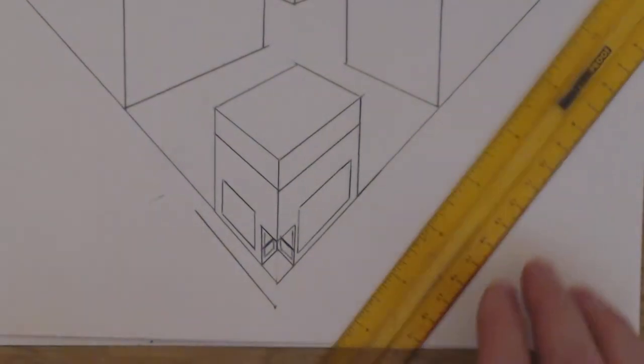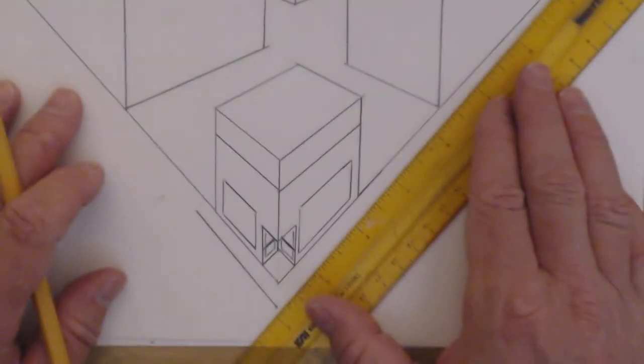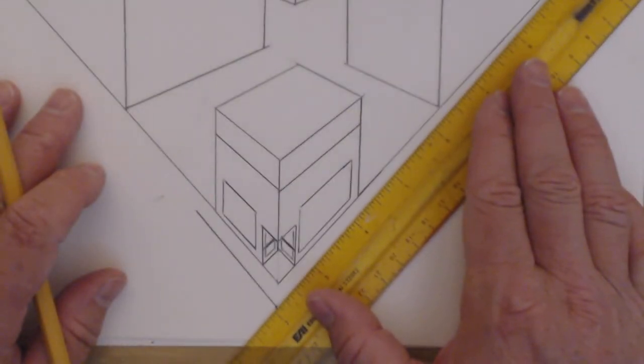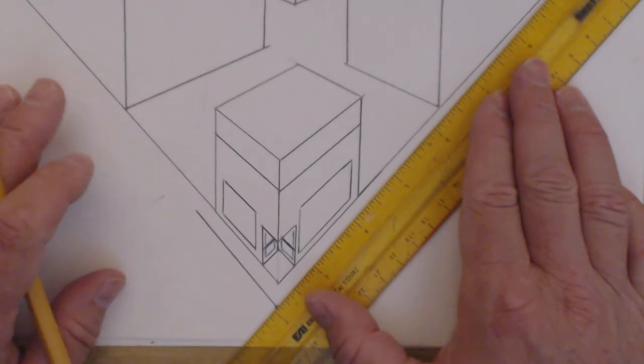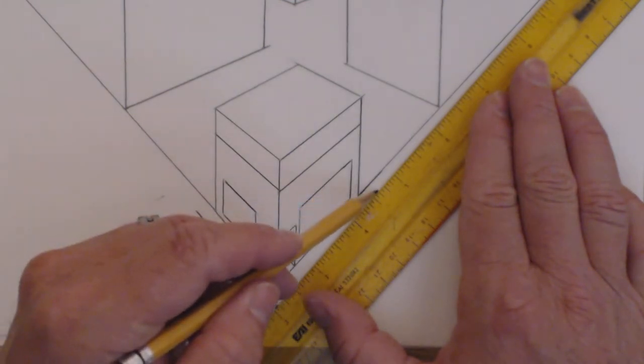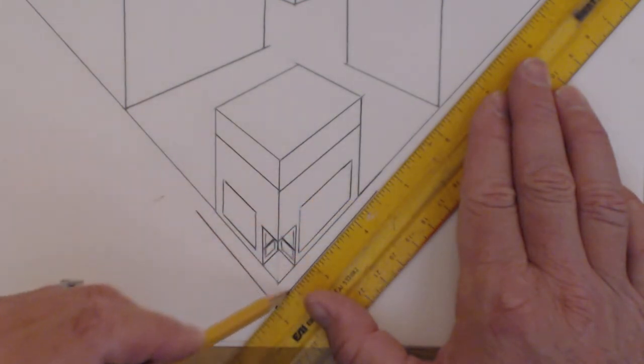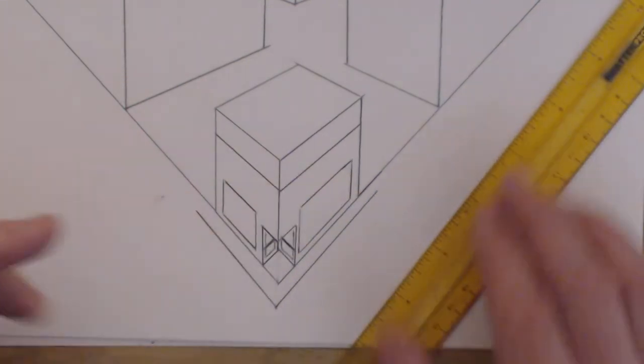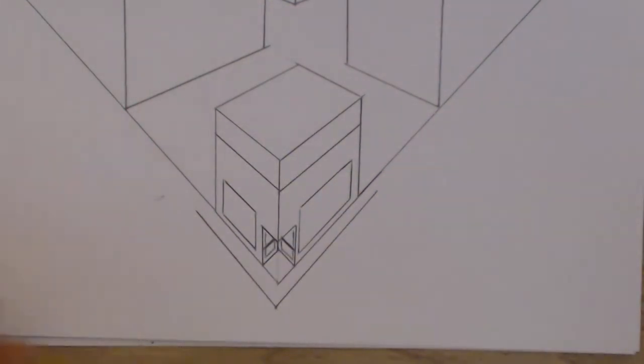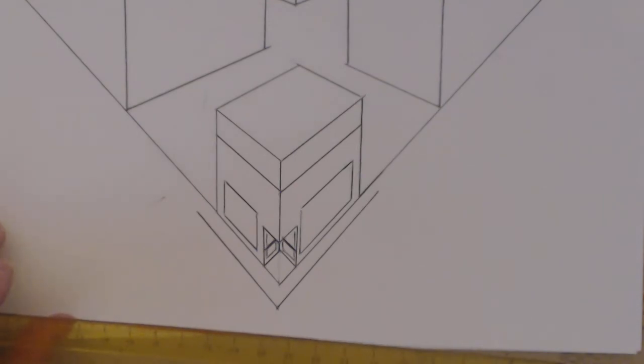All right, and then I'm going to go back to the right. Now these go exactly back to the vanishing points way up there that you saw at the beginning of the drawing. There we go. And go past the edge of the building. And then I'm going to zoom out so you can see this a little better.